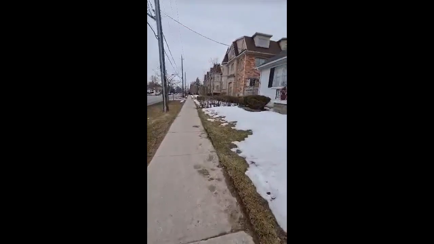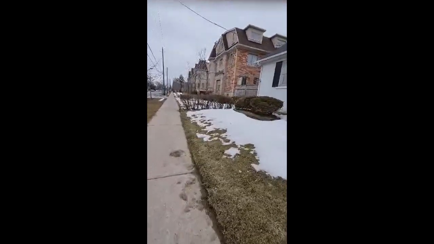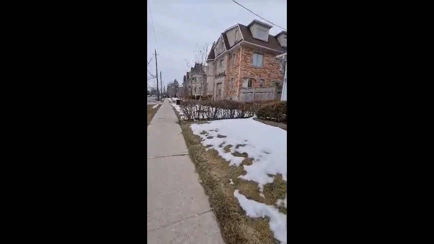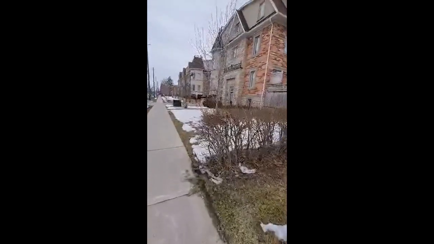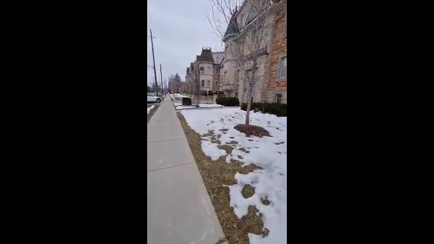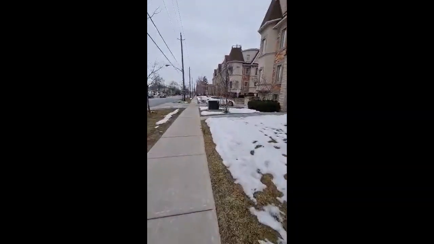So as you see, again there is a semi-detached house, a townhouse. Mostly people stay in townhouses also. So that's all I want to share.